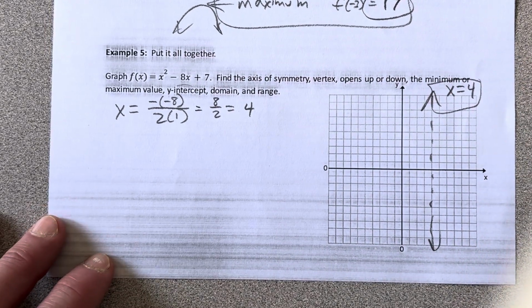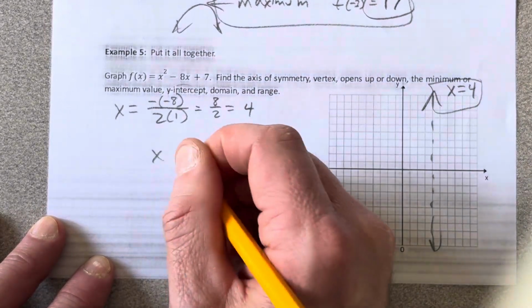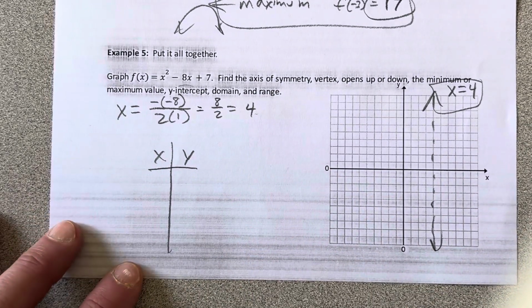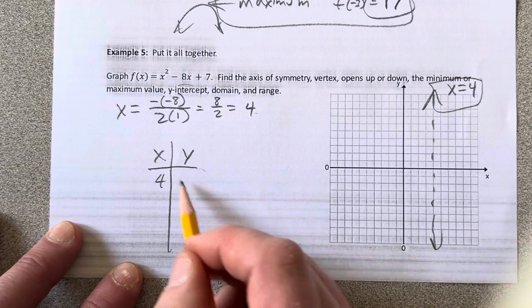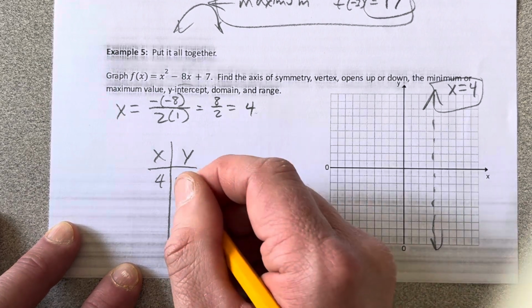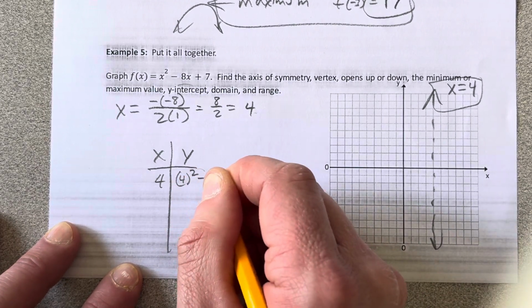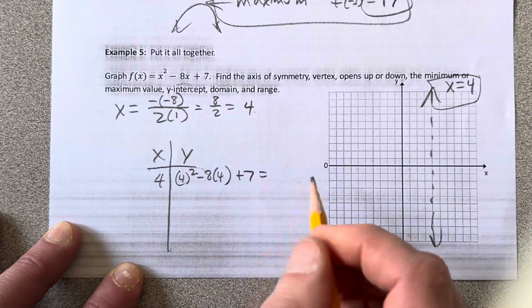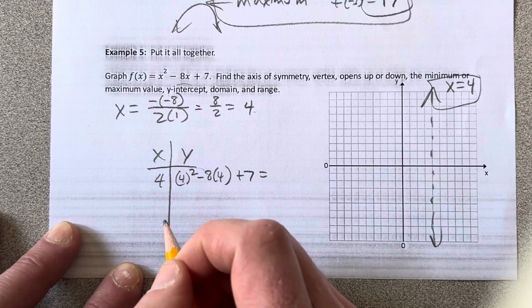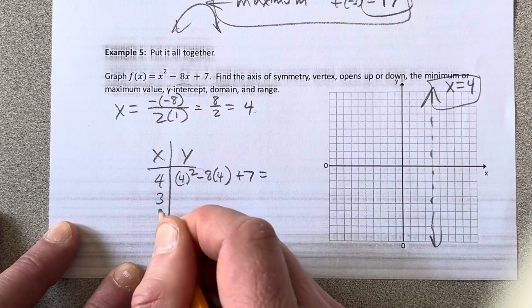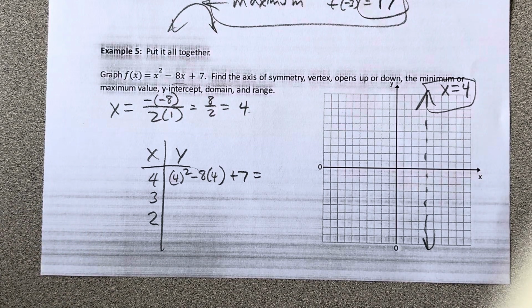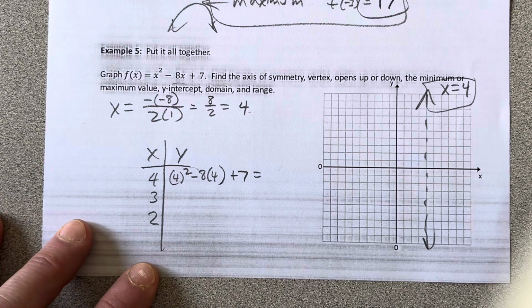A of S. And then class, I like to go ahead and make a table. Since we're at 4, we're going to need to plug 4 in and find out what the vertex is. So that's what we're going to do there. So yeah, we'll go 4 squared minus 8 times 4 plus 7. We're going to figure that out. But we're also going to need to get 2 more points. And I'd probably use 3 and 2. I like to use smaller numbers rather than bigger numbers. So we'll use 3 and 2. You could also do 5 and 6. You'll get the same answers out.